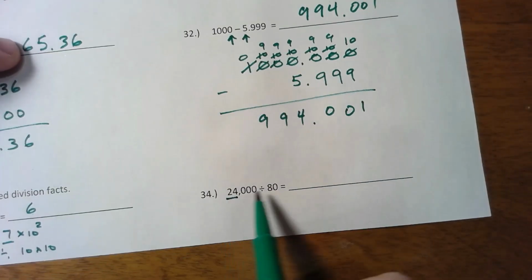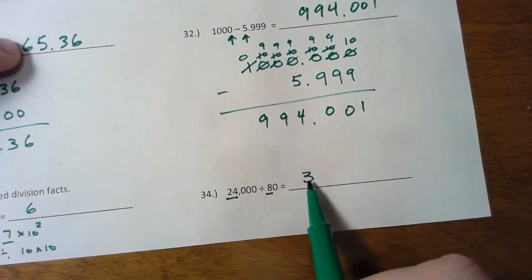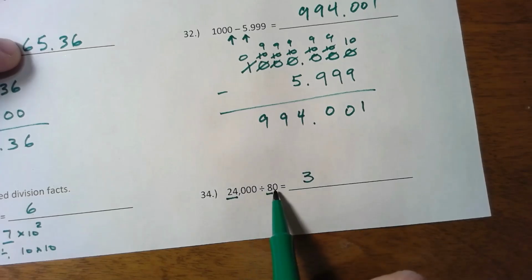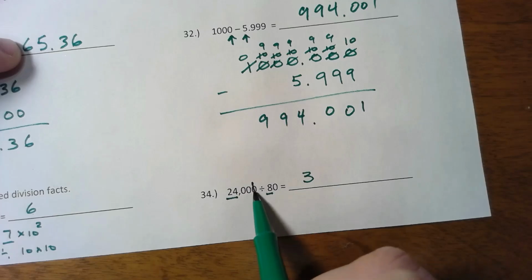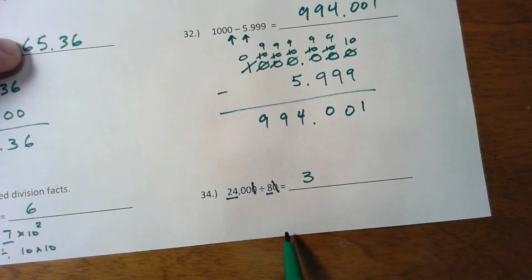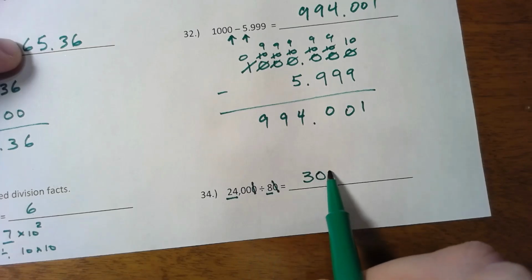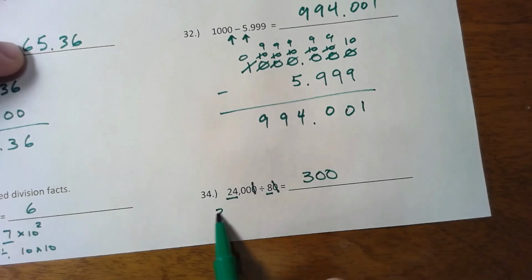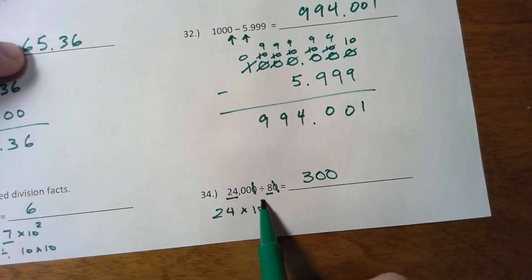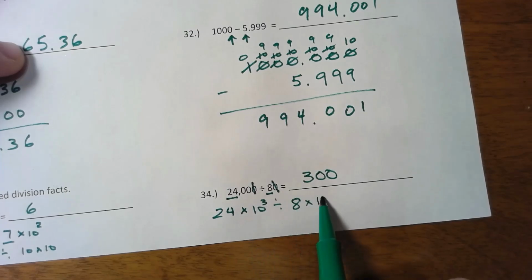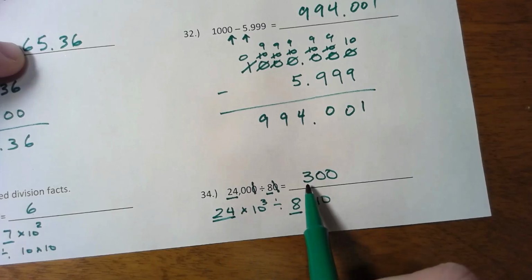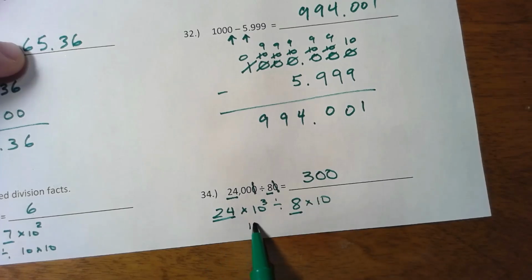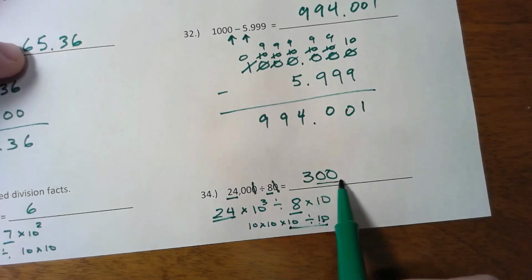Over here, we can divide 24 divided by 8, which is 3. And then we have 3 powers of 10 divided by 1 power of 10. This really means 10 divided by 10, which is 1. So I can just cancel them out. And I have 2 powers of 10 left that are going to be in my answer. Again, this was 24 times 3 powers of 10 divided by 8 times 1 power of 10. 24 divided by 8 is 3. 10 times 10 times 10. And then we're dividing by 10, so this last 10 divided by 10 was 1. So 10 times 10 times 1 is 100. That's why we have these 2 zeros right here.